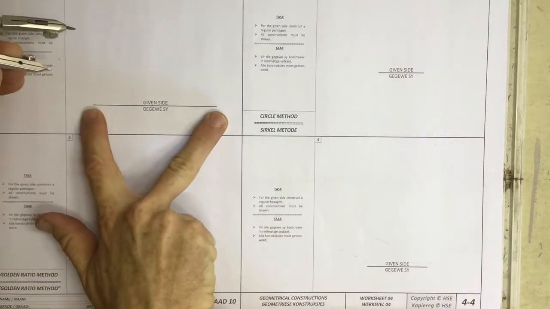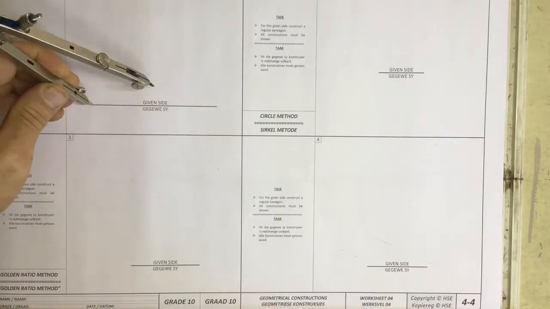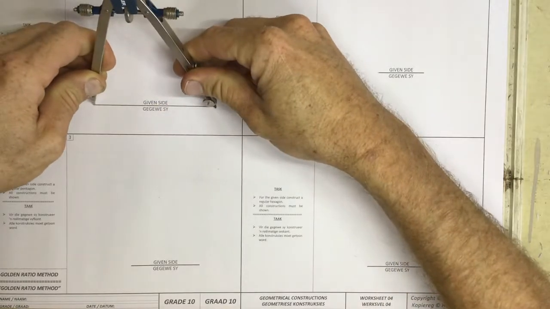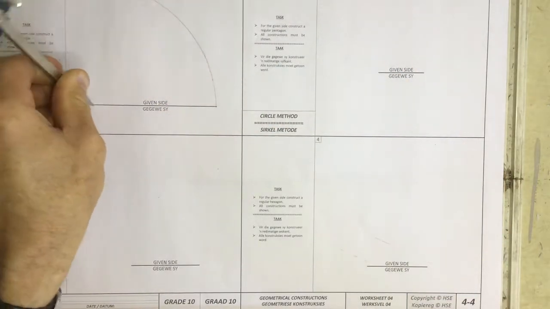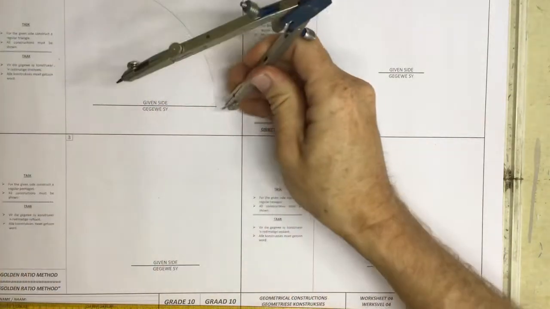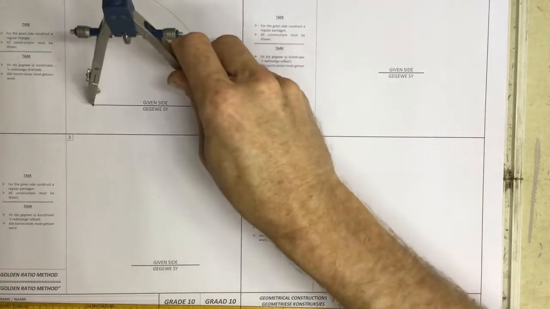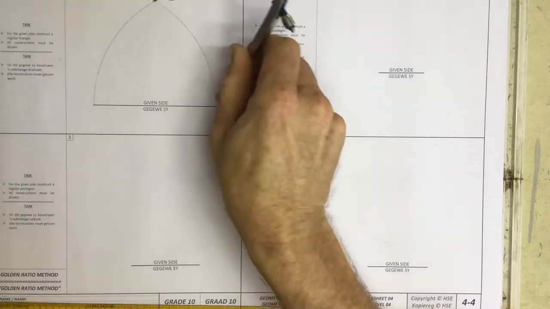They've given you a side. You're going to take your pair of compasses. You're going to extend that out to that length, and you're going to draw an arc round. Nice arc, construction line arc. Take it to the other side. Draw a construction line arc around.